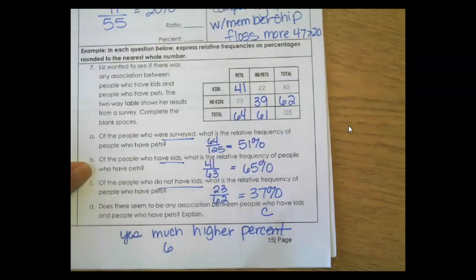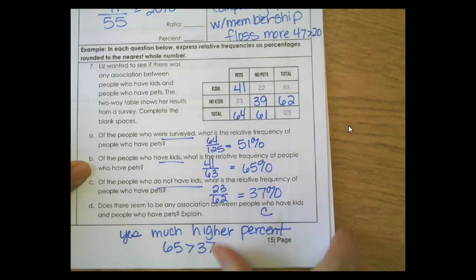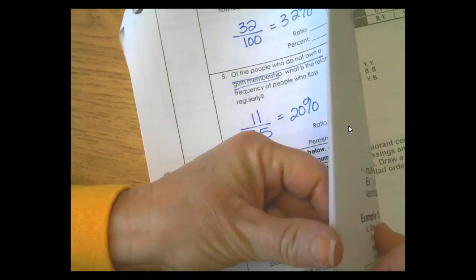I am comparing 65 is greater than 37. Okay, so use this. I see what I did.